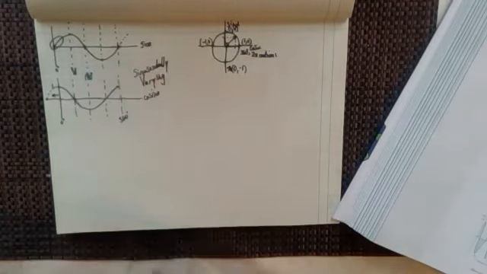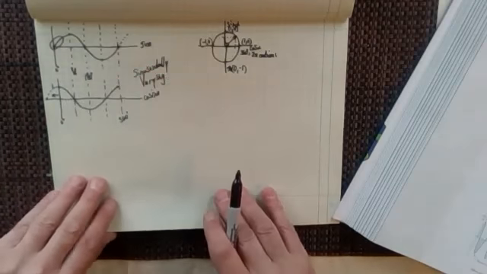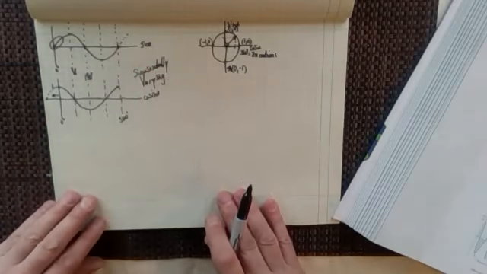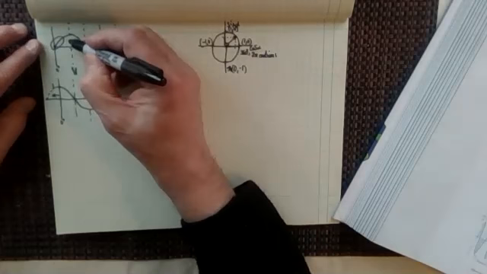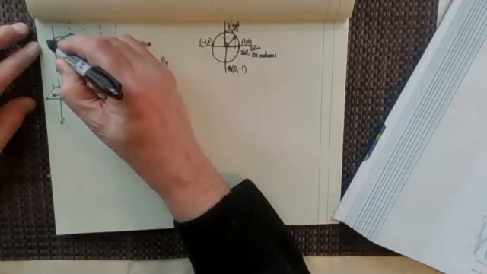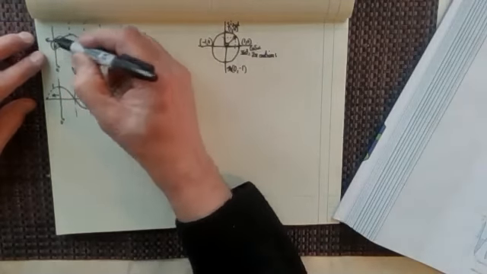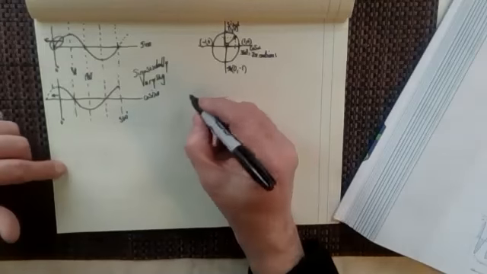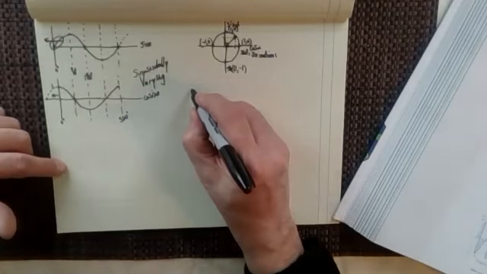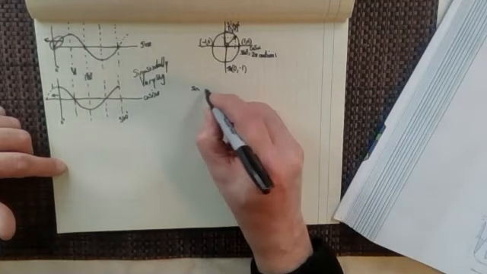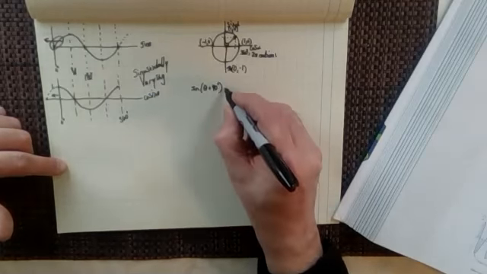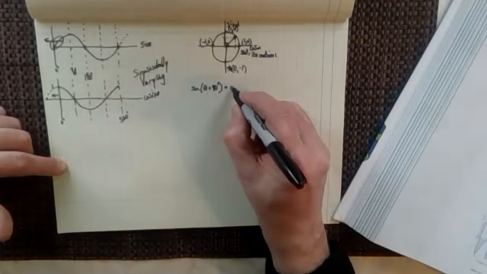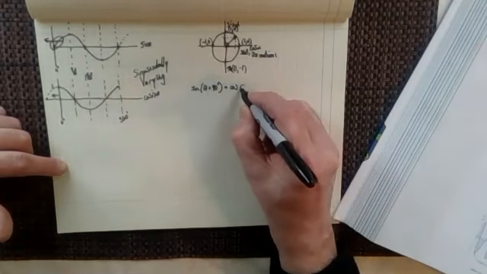Actually, I'm saying if I shifted the sine wave 90 degrees, then the sine wave would become a cosine wave. Let's see if that's true. Is the sine of theta plus 90 degrees equal to the cosine of theta?